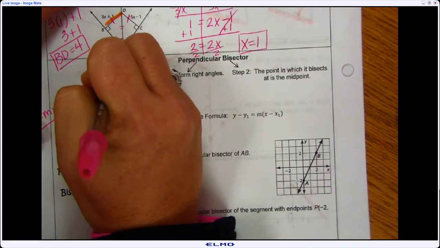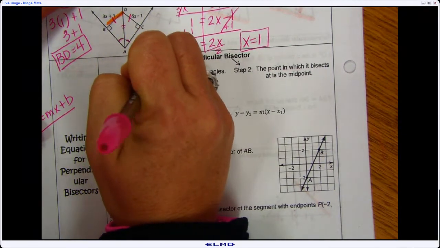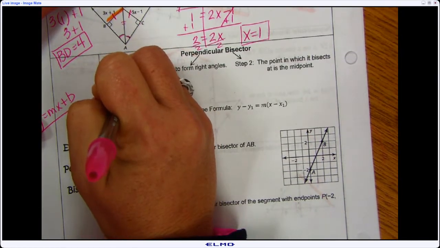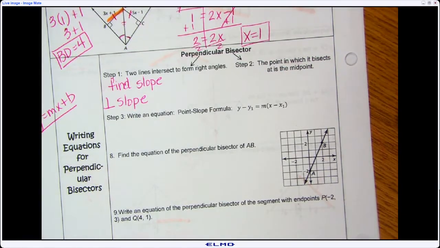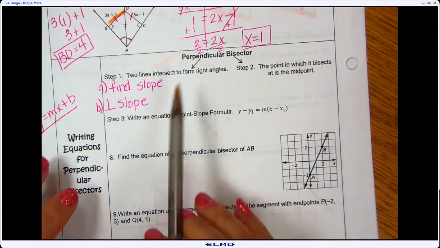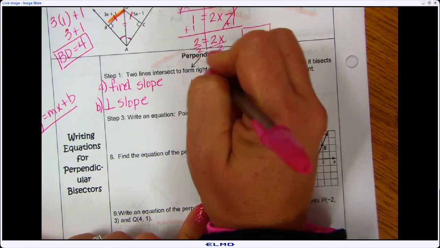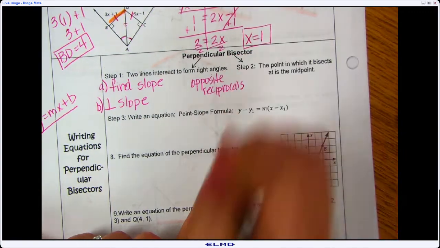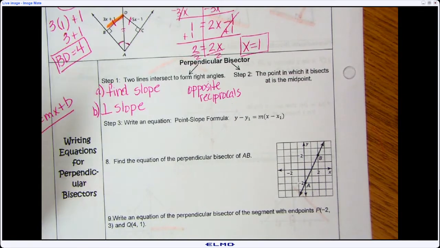So first thing you're going to do is find the slope and then find the perpendicular slope. So part A is find the slope. Part B is find the perpendicular slope. So we need opposite reciprocals. Okay. Find the slope and find their opposite slope.